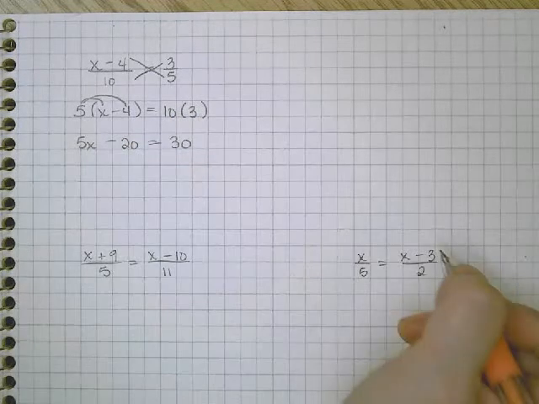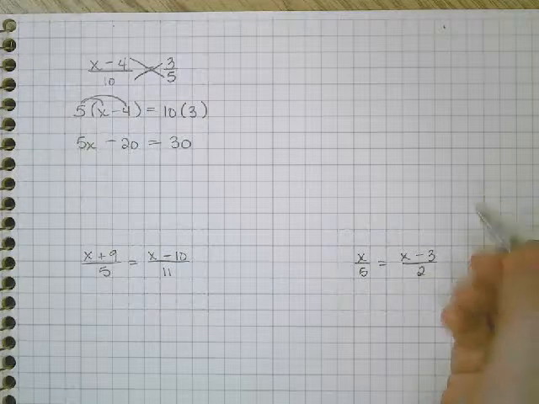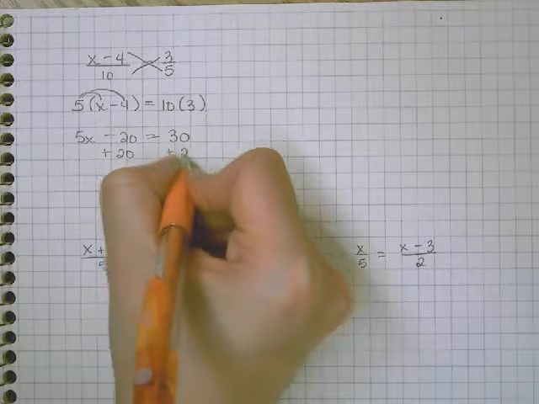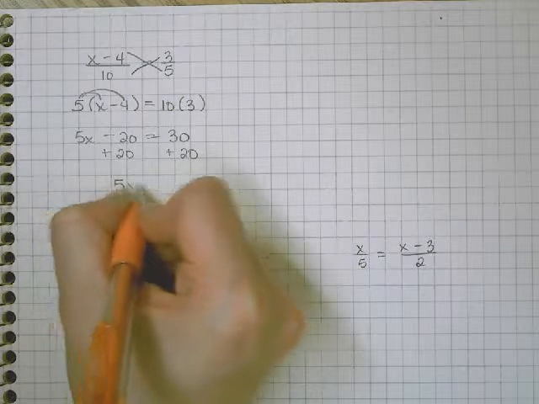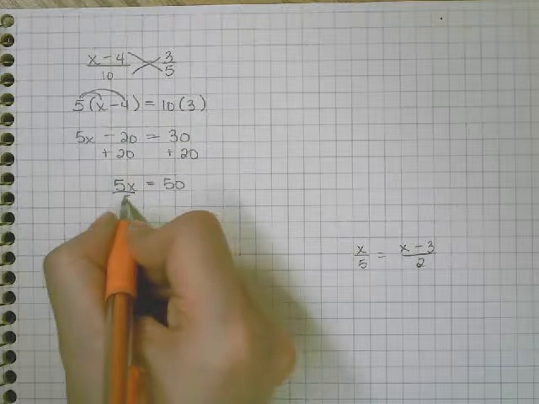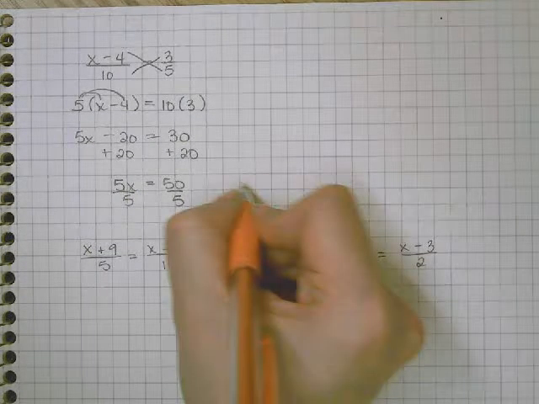And now it's just a matter of solving an equation. Add 20 to both sides. I'm left with 5x equals 50. Divide both sides by 5. So I have x equals 10.